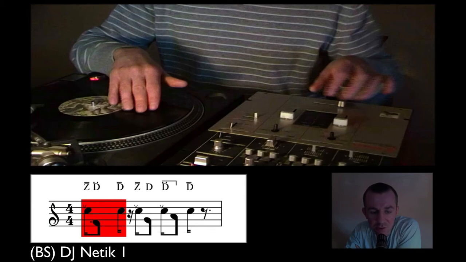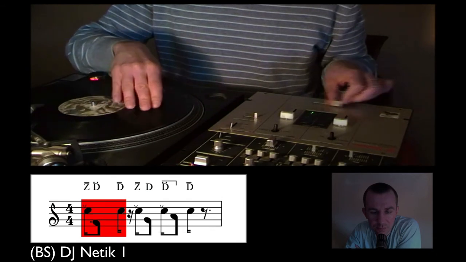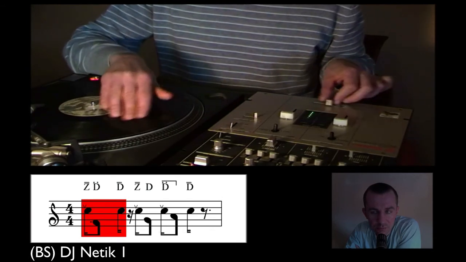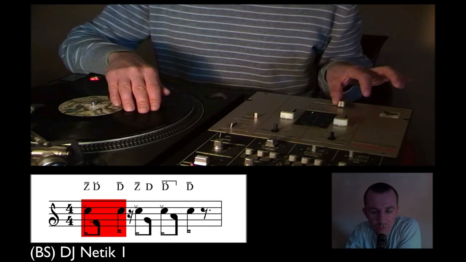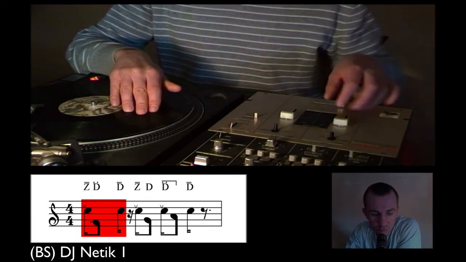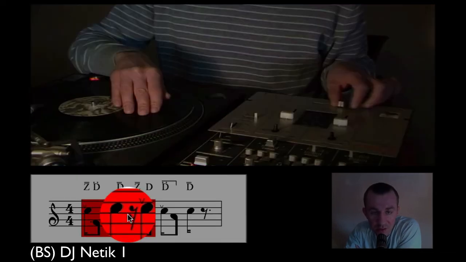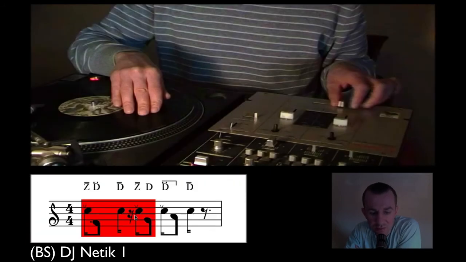I add a hi-hat over this and play it once again. Okay, what's happening next? We see after the snare a 1/16 rest, okay? We have time now to move the record back to the kick drum once again. The kick drum is the sound which follows after the snare.